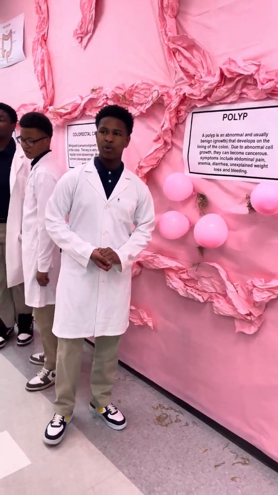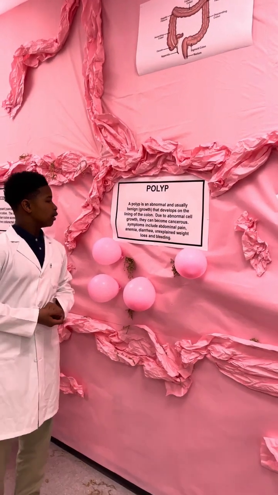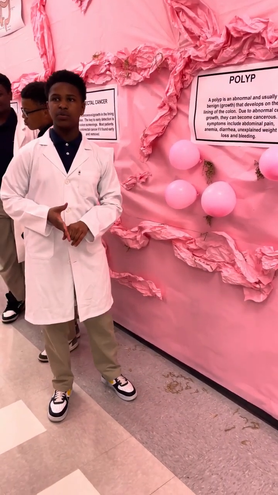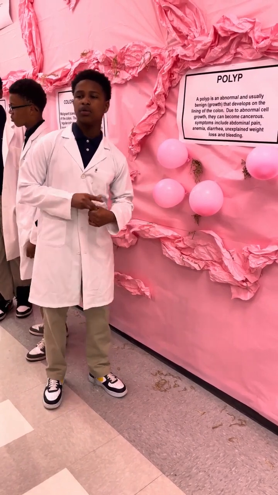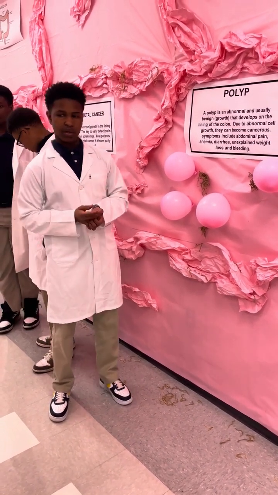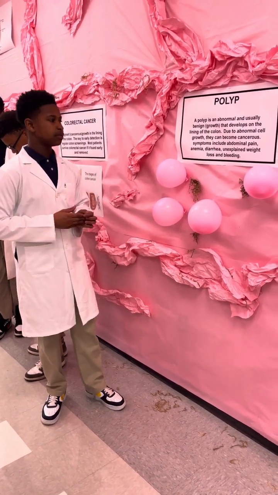Today I'll be telling you guys about polyps. Polyps are abnormal growths that can be found anywhere inside of the colon, as you can see. Diarrhea, losing a lot of weight without trying to, and bleeding whenever you're using the restroom can be signs that you have polyps. So make sure you're watching out for those signs, because polyps can lead into colon cancer.